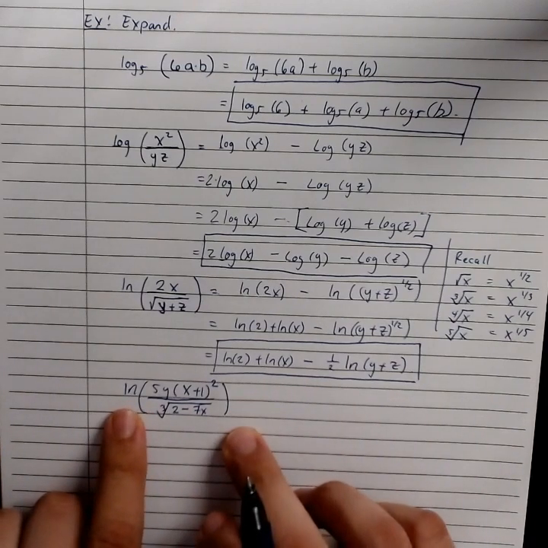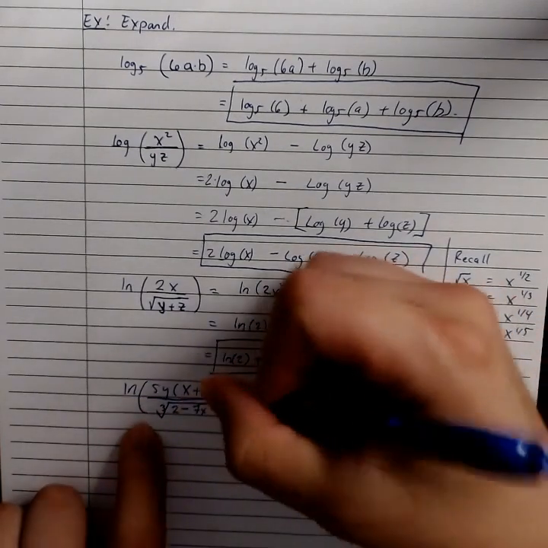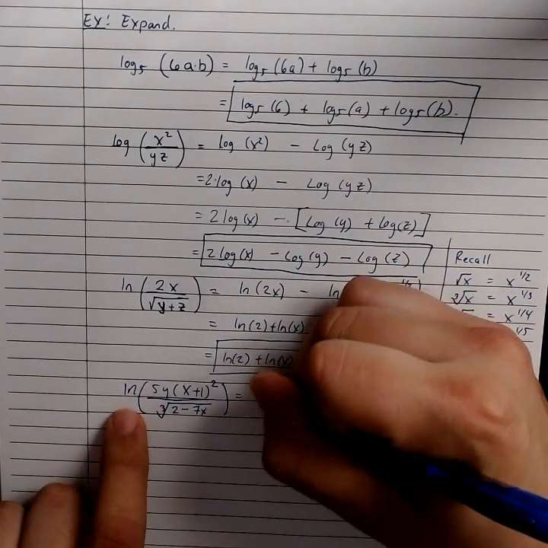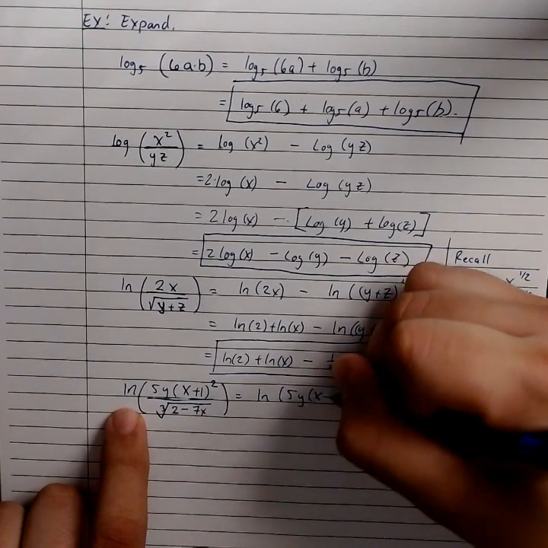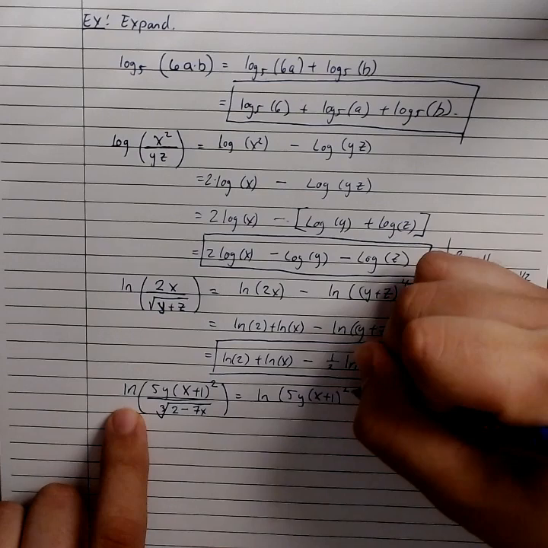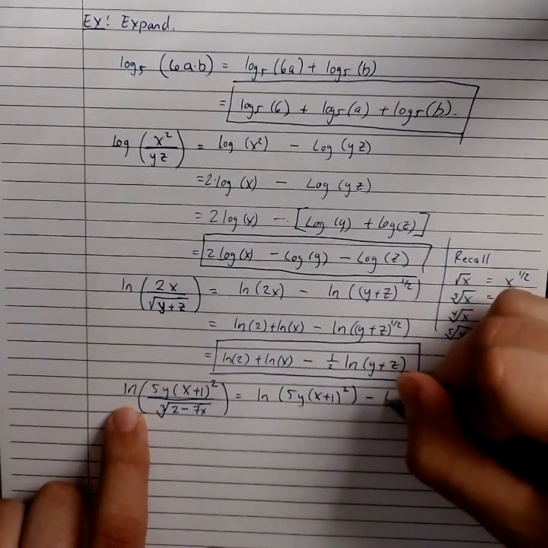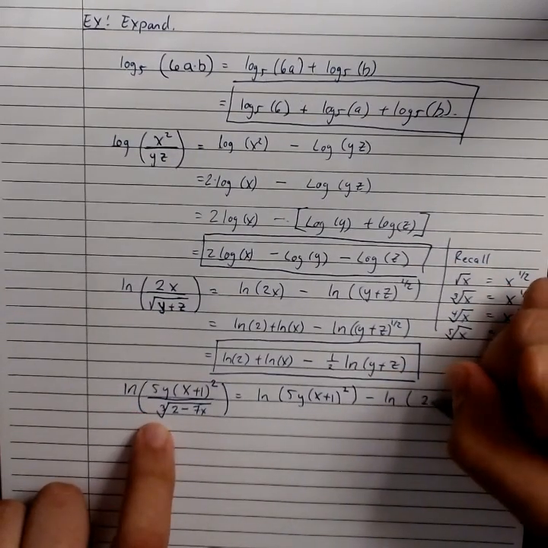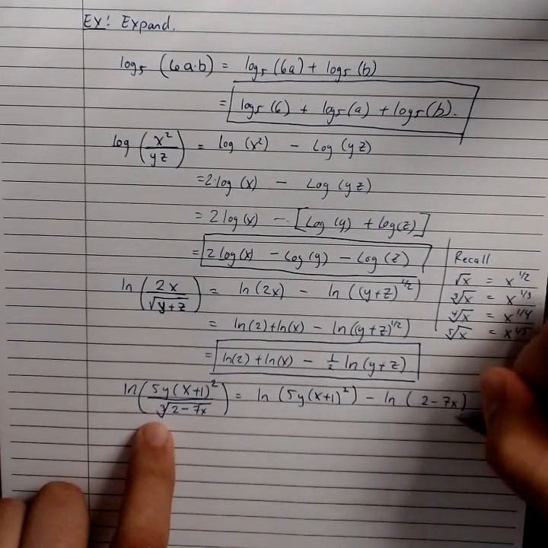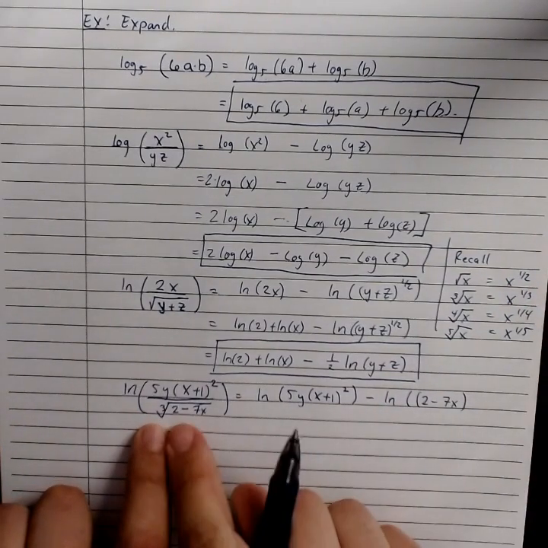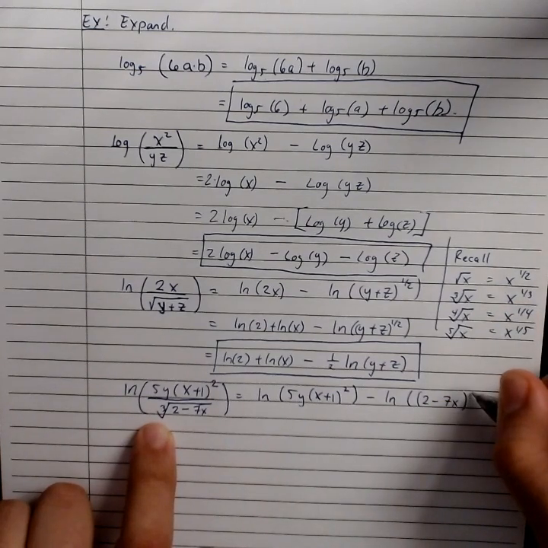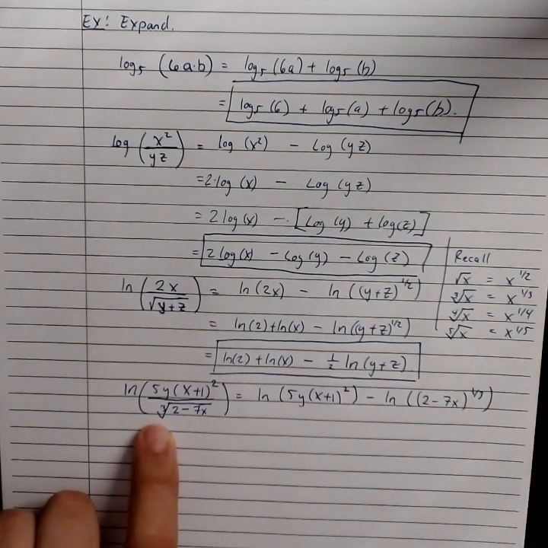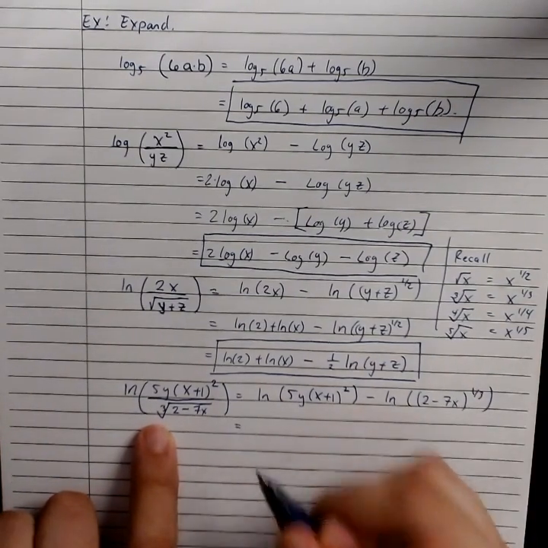First of all, we notice that there's a big quotient here, a big fraction. So that means we can separate it as the natural log of the top, 5y times (x plus 1) squared, minus the natural log of the bottom, 2 minus 7x raised to the power cube root, which is the same as a 1/3 power. So this is the natural log of (2 minus 7x) to the 1/3 power, just like that. So now let's separate each of these.